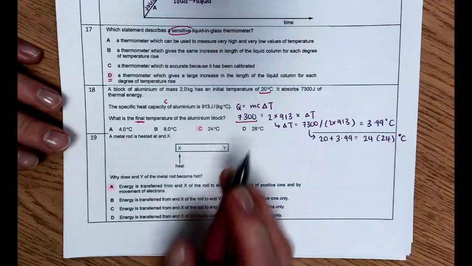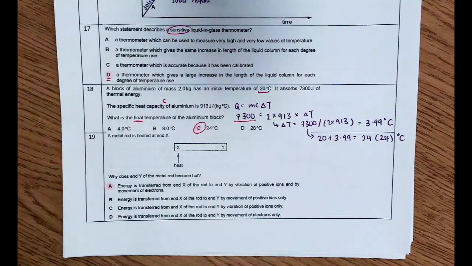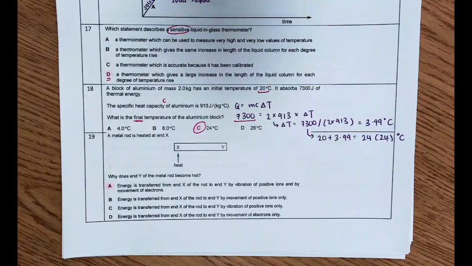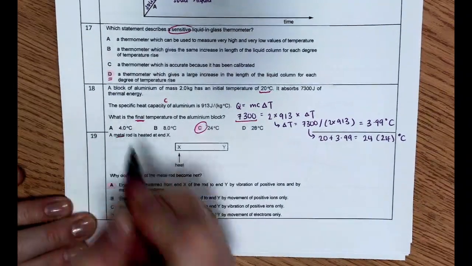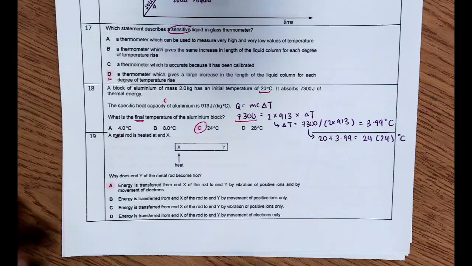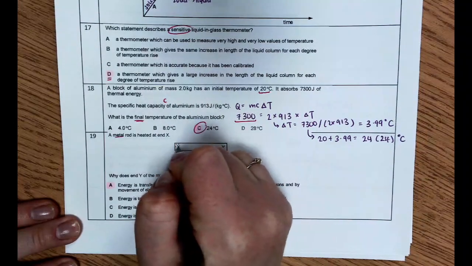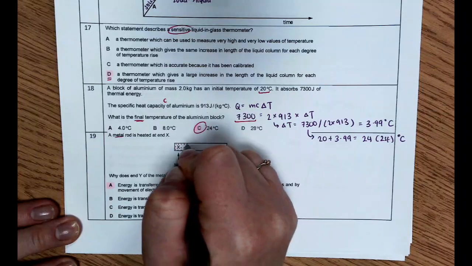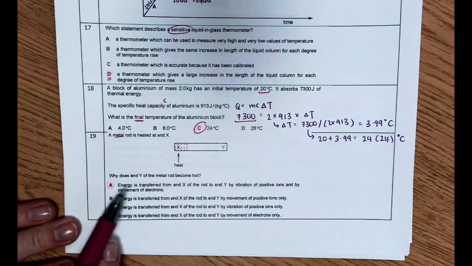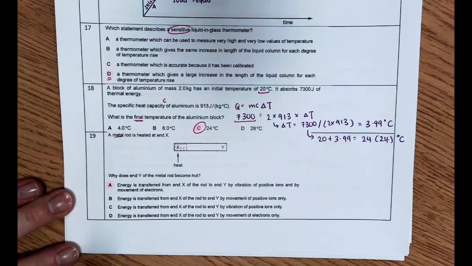Okay, in number 19 then, a metal rod is heated at end X. It's metal, so it's a solid, so we know that the particles are in a rigid lattice structure inside. Why does the end Y of the metal rod become hot? So we know that because it's a metal, it has free electrons.